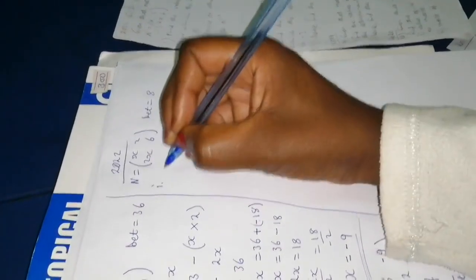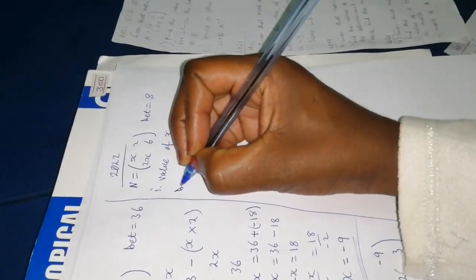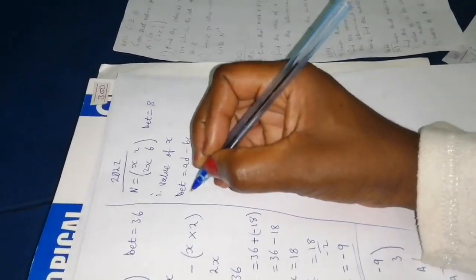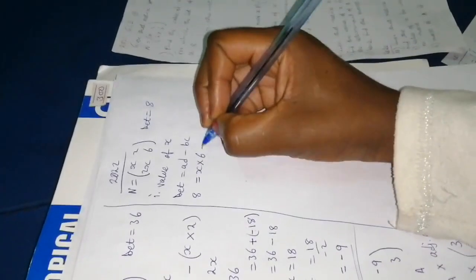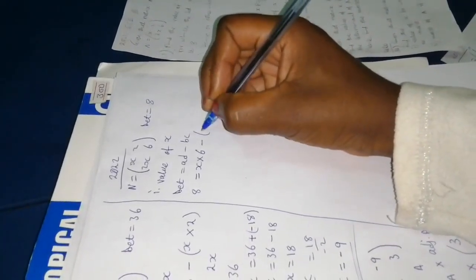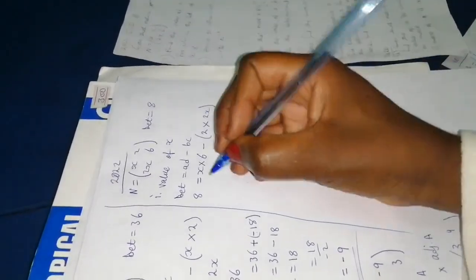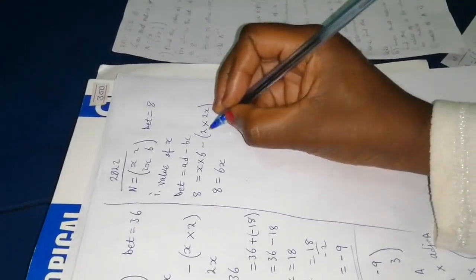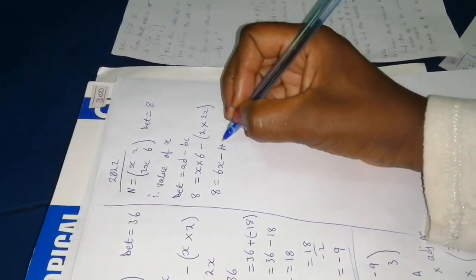Okay, first we need to find the value of x. So the usual formula, determinant equals AD minus BC. Determinant is 8, A is x, D is 6. Then we have B, which is 2. Then C is 2x. Okay, so 8 equals x times 6 is 6x. 2 times 2x will give us 4x, so we have minus 4x.